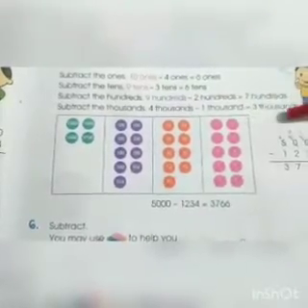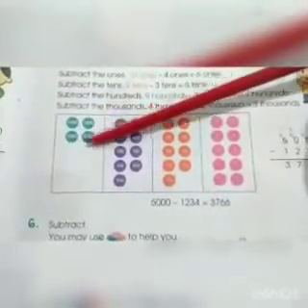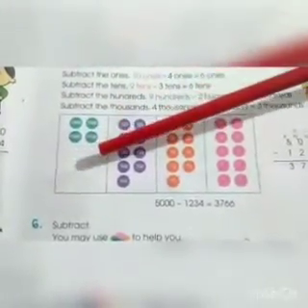Subtract the thousands. 4000 minus 1000 is equal to 3000. You can see there are 4 sections of thousands. When we cross 1 section of 1000, how many sections are left? Let's count. 1 2 3.